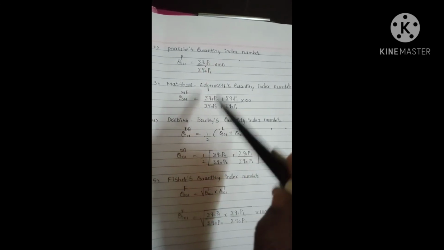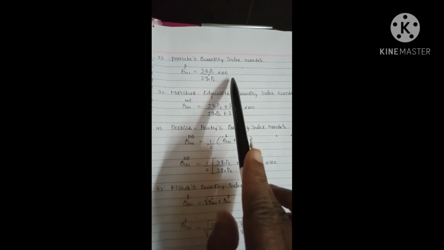These 6 methods are very important for calculation purposes for solving the examples.